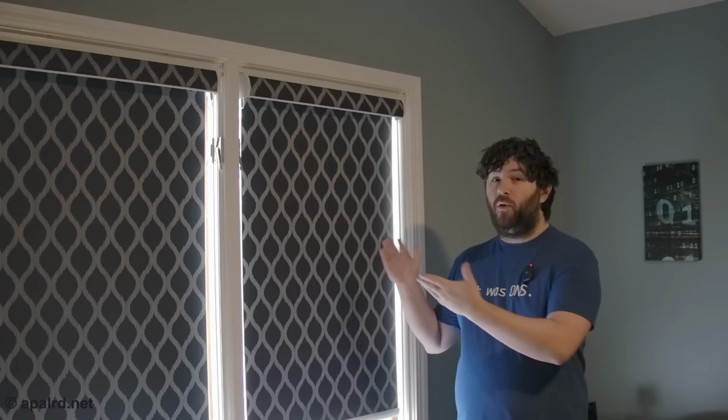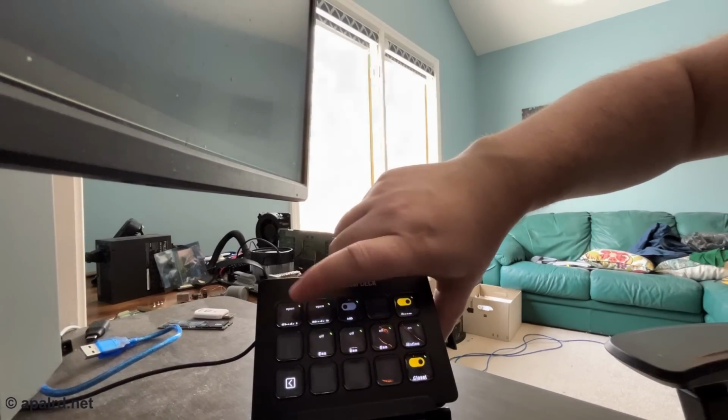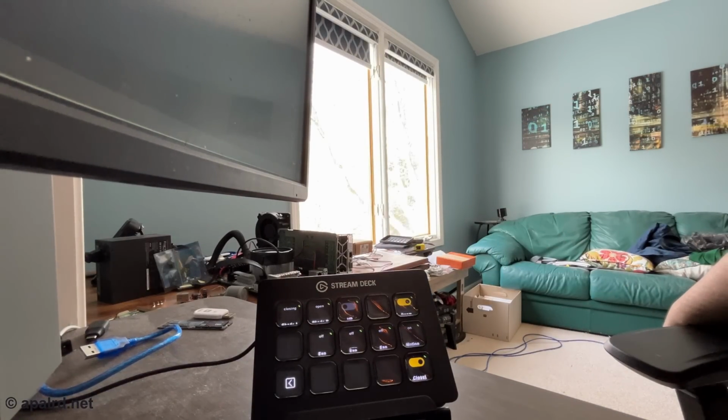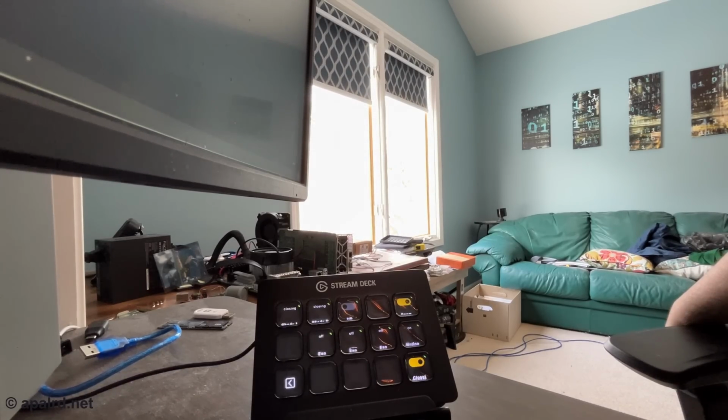I've also had motorized roller blinds in my room here for quite a long time. It really helps when I'm recording or doing other work. I can open and close them directly from my Stream Deck, which is super nice. So more about them later in the video.